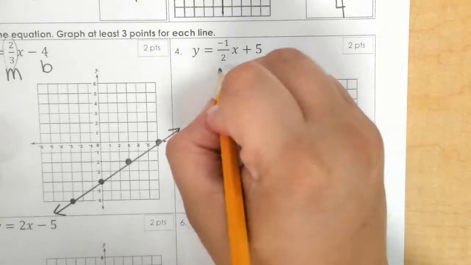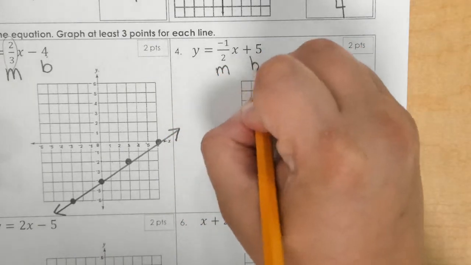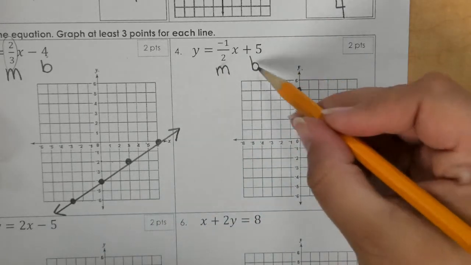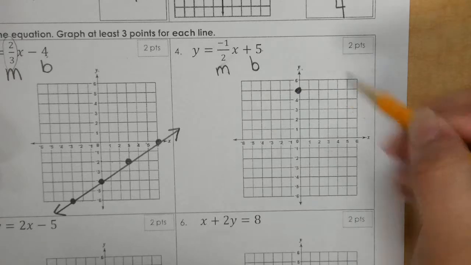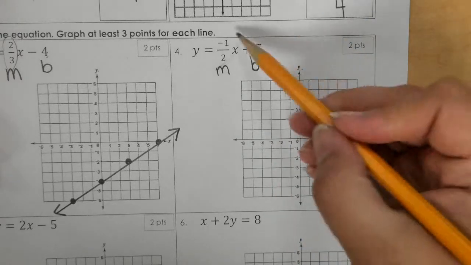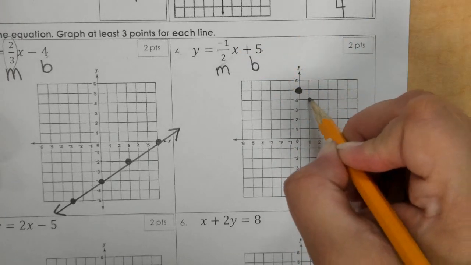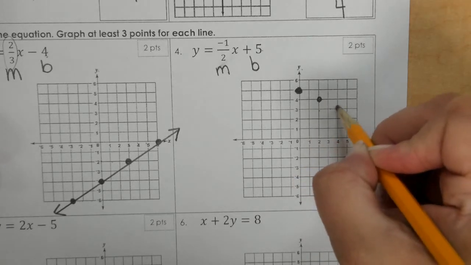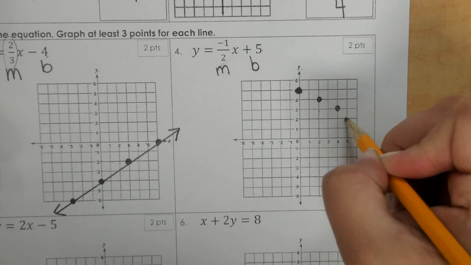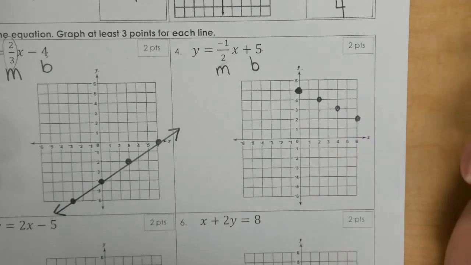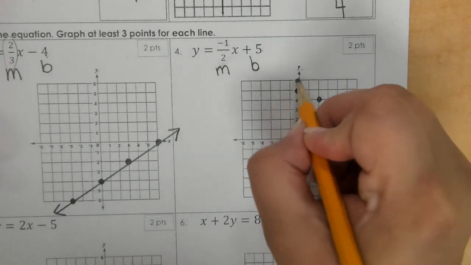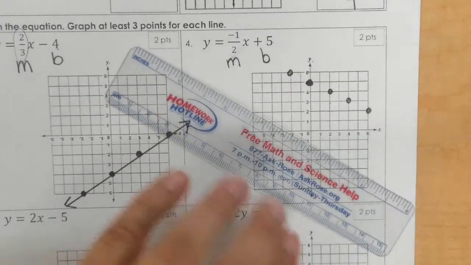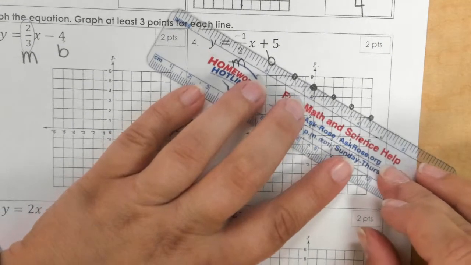For number 4, we have our m again, -1/2, and our b, 5. We begin on the y-axis at the b, which is 5. And then our slope is down 1, right 2, since 2 is positive. So down 1, right 2. Opposite way, we go up 1, left 2. And we draw our line.